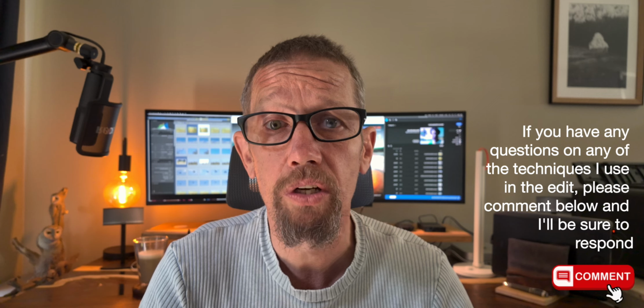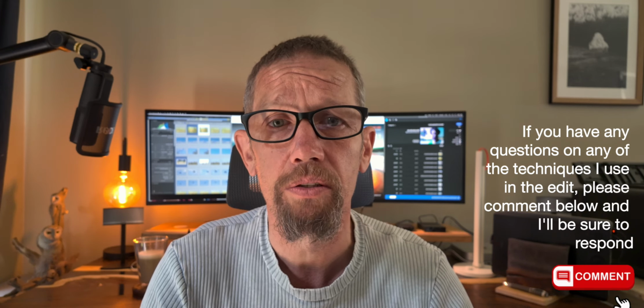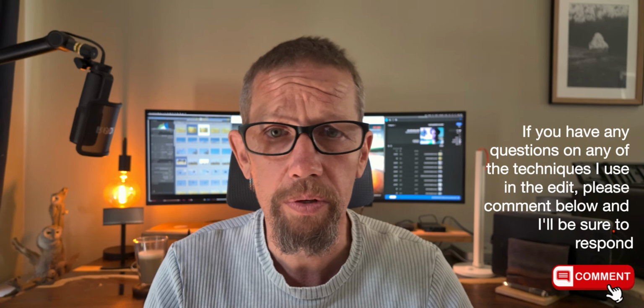So today I'm going to show you how I edit my photos. Of course the workflow is slightly different for each image depending on the needs, but what I'm showing you today is pretty much my standard workflow in Lightroom. So let's get started.